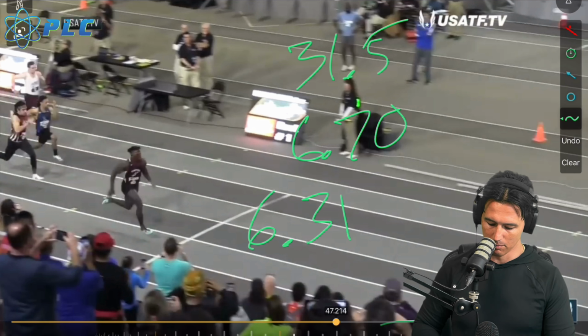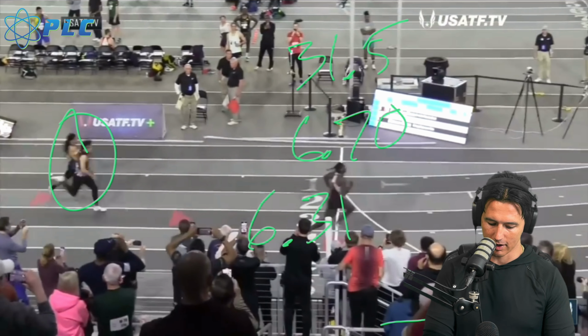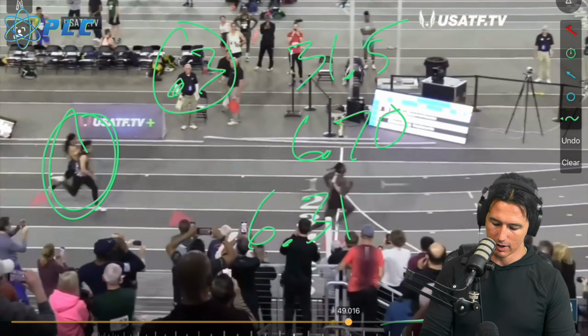I want to say that the people that probably came in second and third here were probably around 7 seconds when they finished their race. So that would be 0.3 of a second, right? To get down to 6.31, that would actually be all the way down to 0.4 of a second.